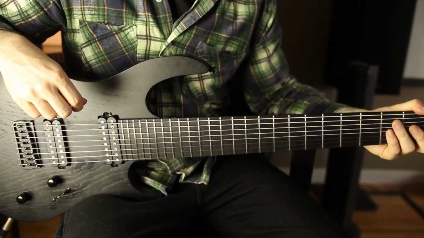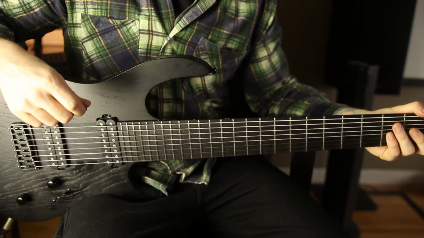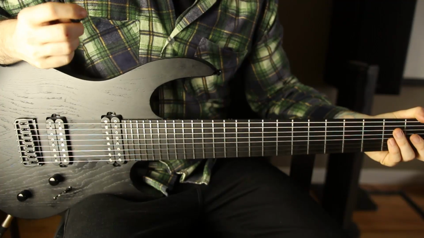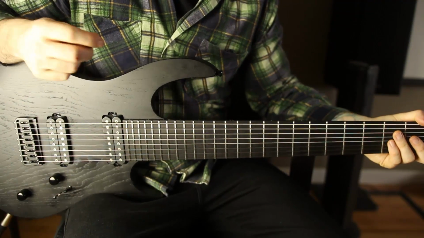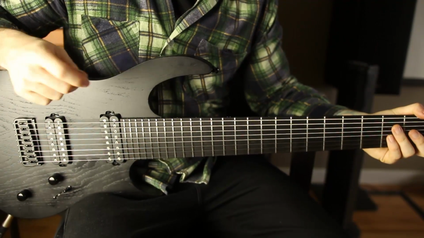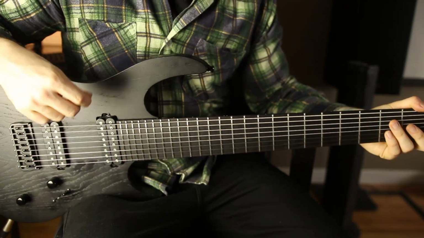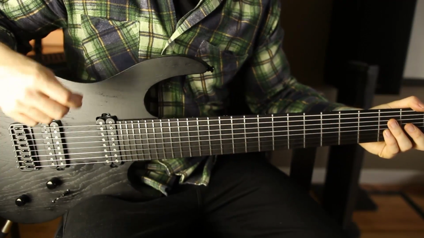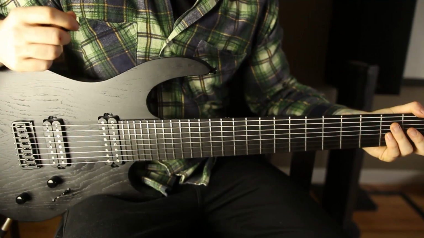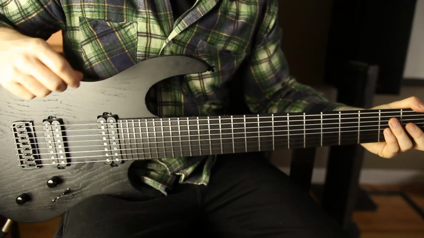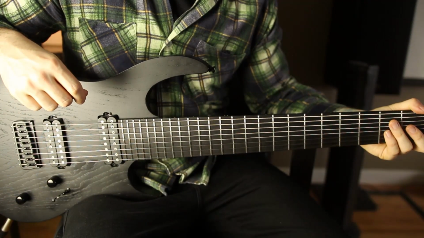So anything that you're playing with this procedure, you're going to get relatively equal resistance between each pick stroke. So you have a downstroke on the E, an up on the A, a downstroke on the D, an up on the G. So it gives a pretty equal resistance, which means you can get quite rhythmically stable with this technique.